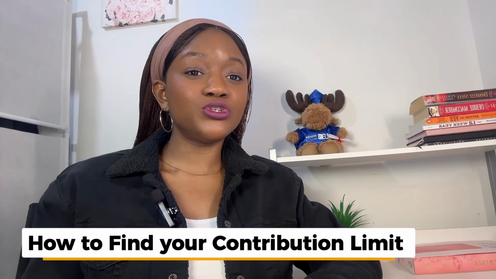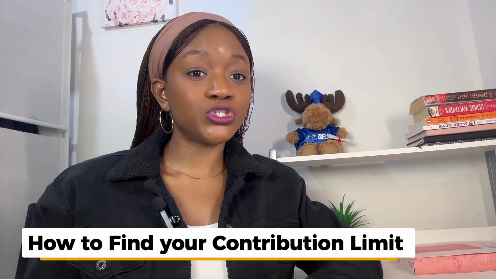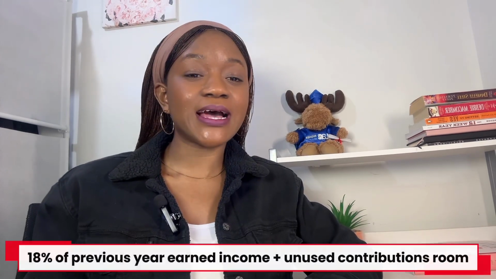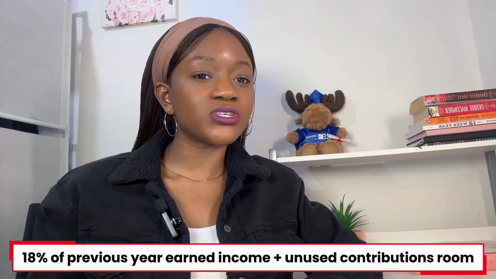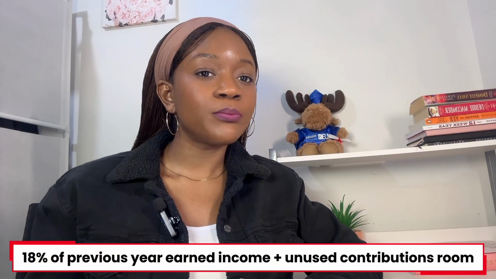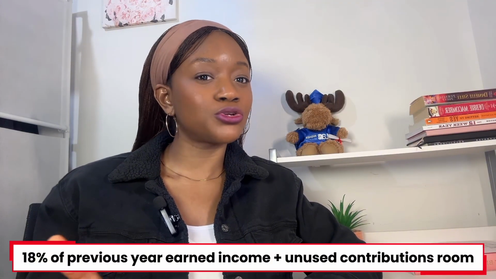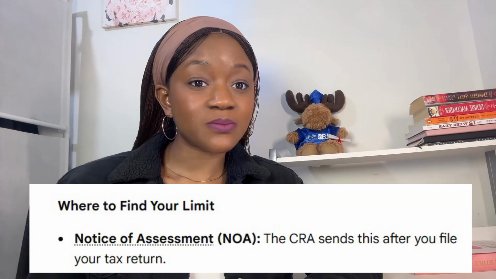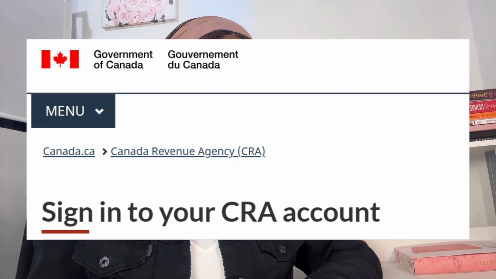It's important for you to know your RRSP contribution limit, which is calculated as 18% of your previous year's earned income plus unused contribution room. So for you to get your exact contribution limit, you need to check your notice of assessment by logging into your My CRA account online. You go to the CRA website and you log into your account.